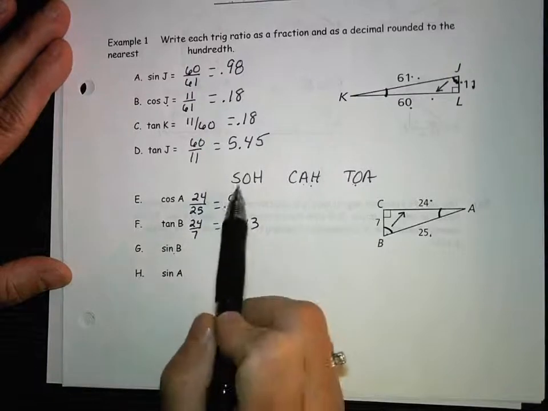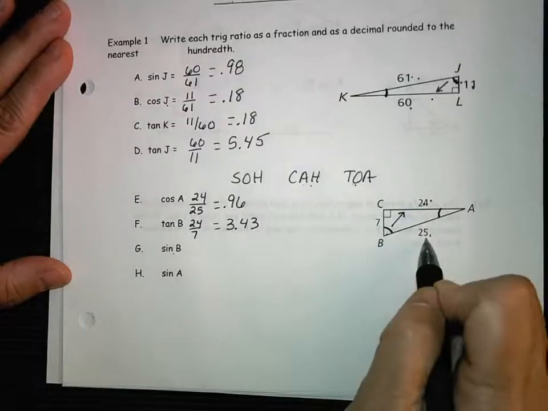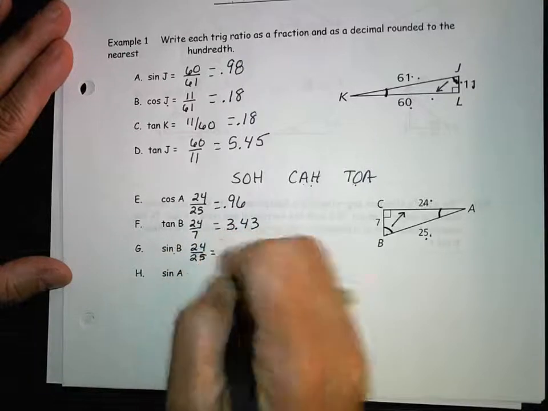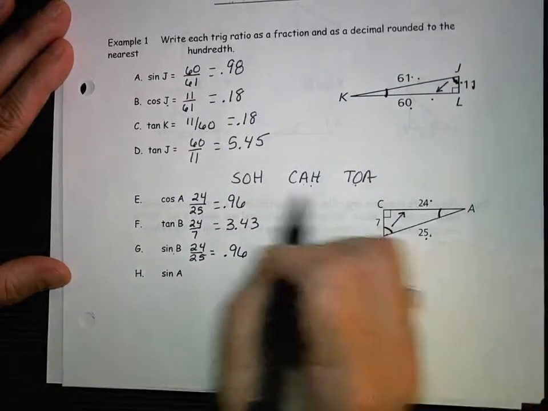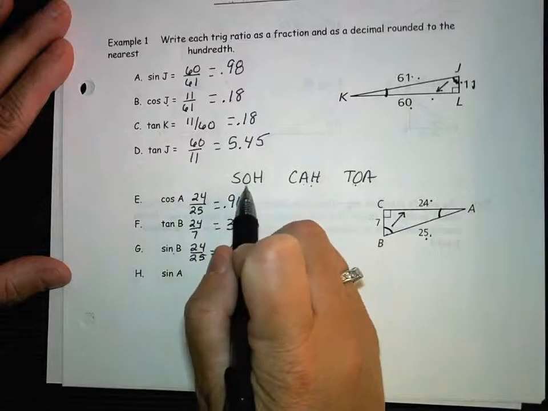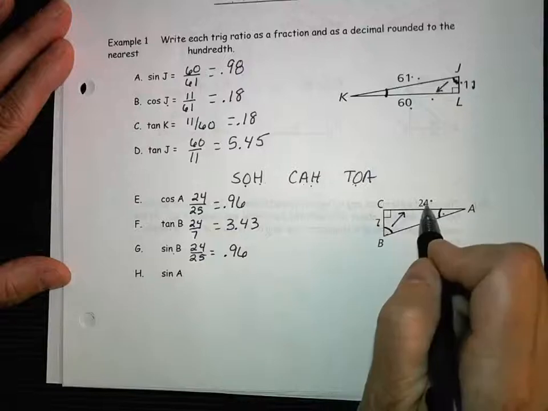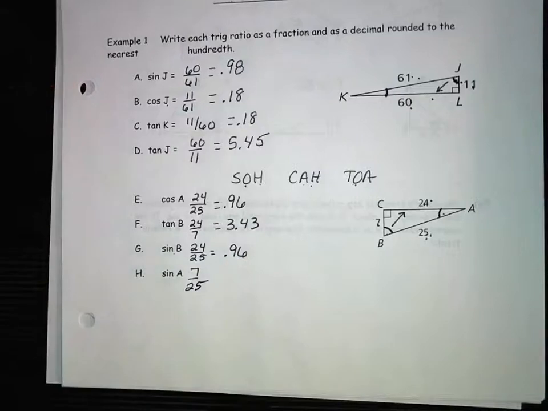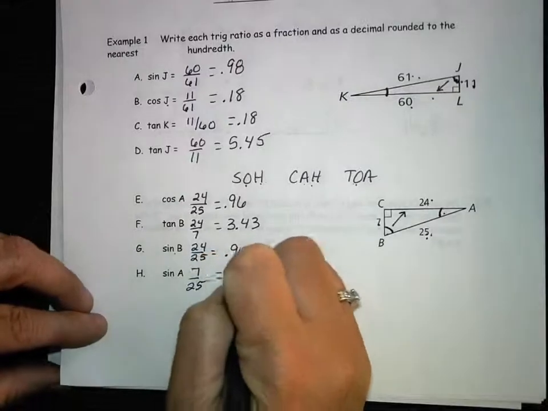Sine of B is the SOH. 24 is the opposite, 25 is the hypotenuse. So 24 over 25 is 0.96. And the last one, sine of A. Again, sine is opposite over hypotenuse, so that will become 7 over the hypotenuse, which is 25. 7 divided by 25 is 0.28.